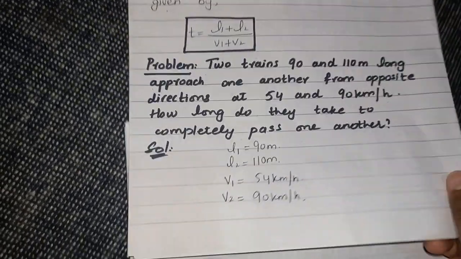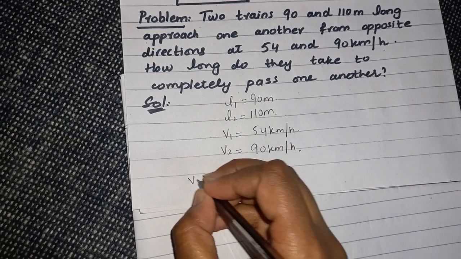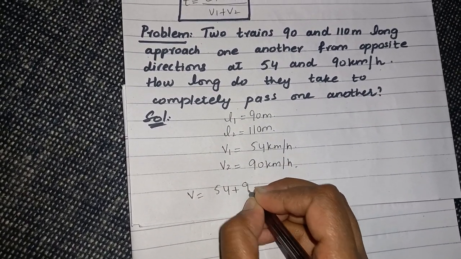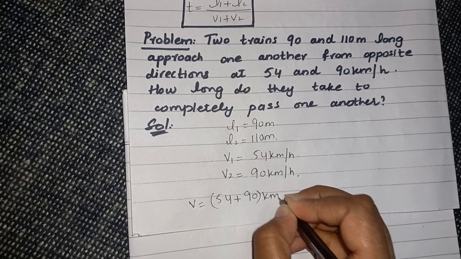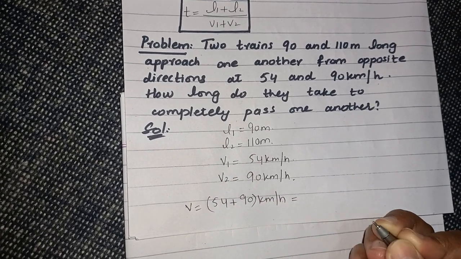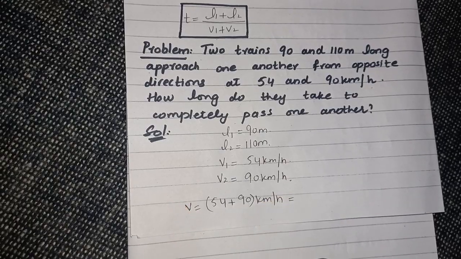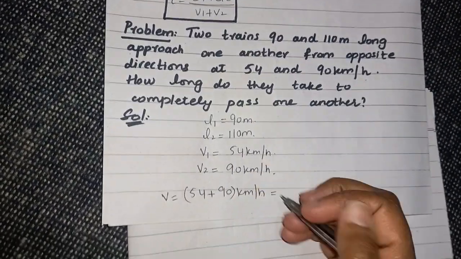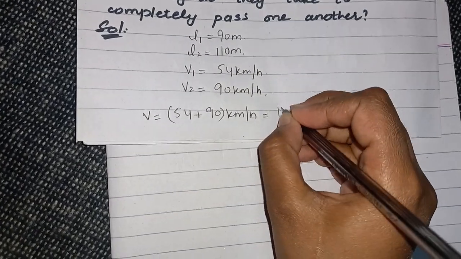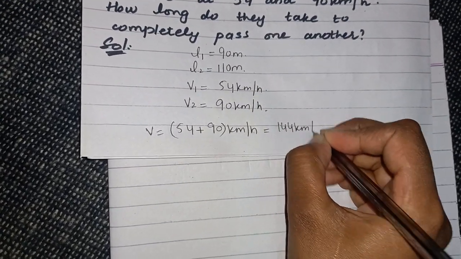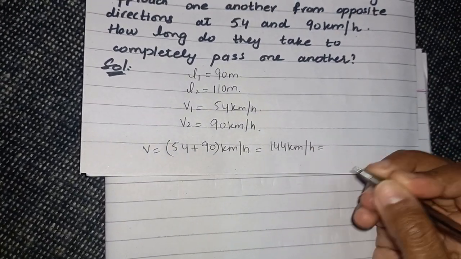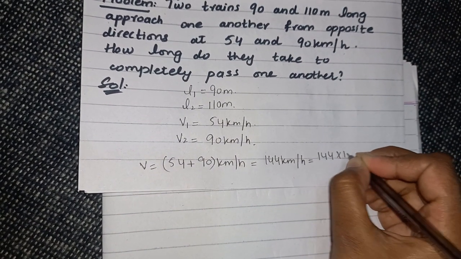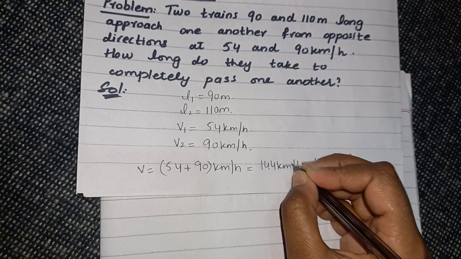So what we will do now: if I add both of these, then I will get 54 plus 90 kilometers per hour. I am determining the relative speed, and then I will substitute this value in the formula. Now it is equal to 144 km per hour, and if I want to convert it into meters per second, then I will write 144 multiplied by 10 raised to power 3, because it is in kilometers.